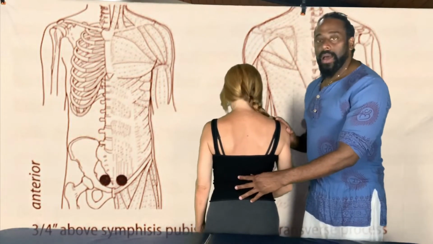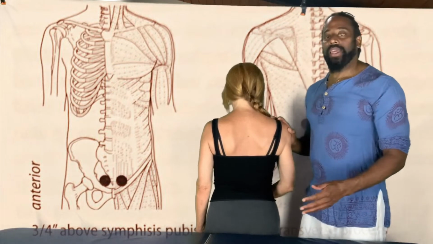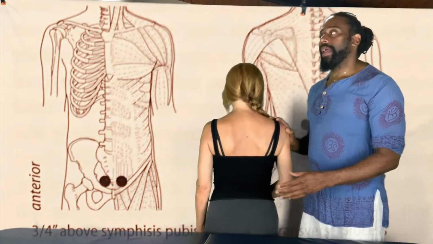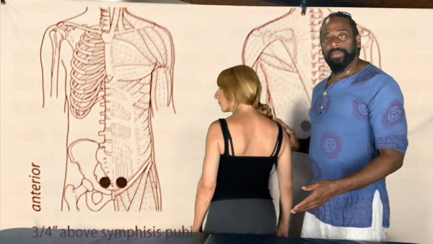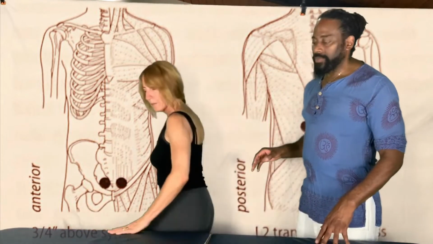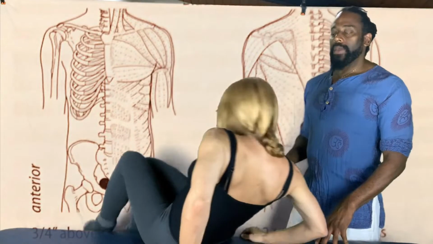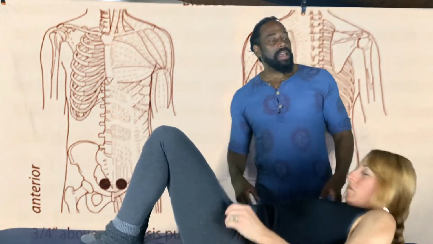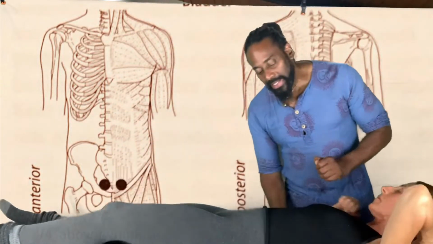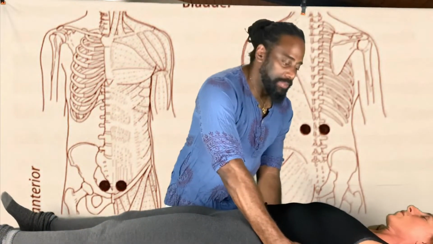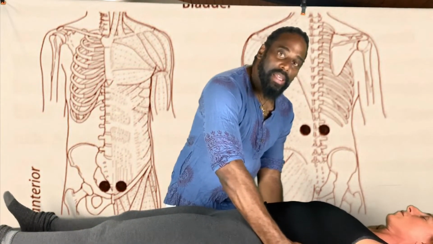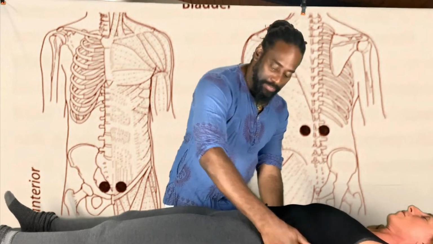You can have the person laying down or standing up. I'm going to have you lay down, face up. Because it is L2, you can simply slip your hand in on both sides and stimulate this area.